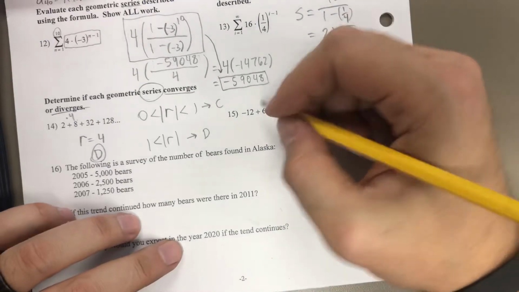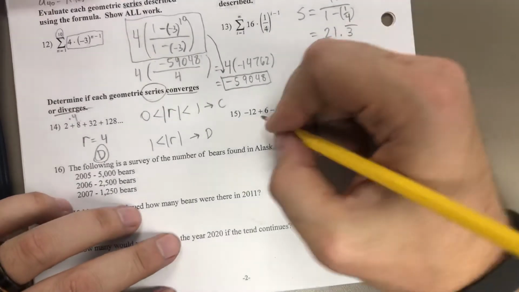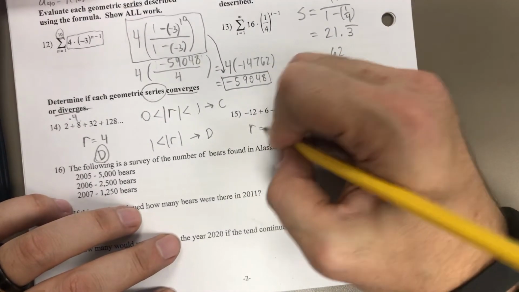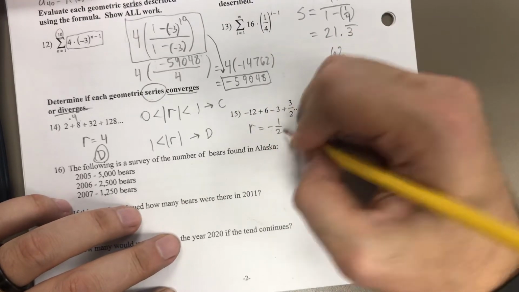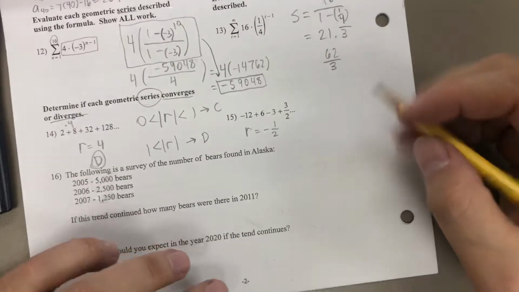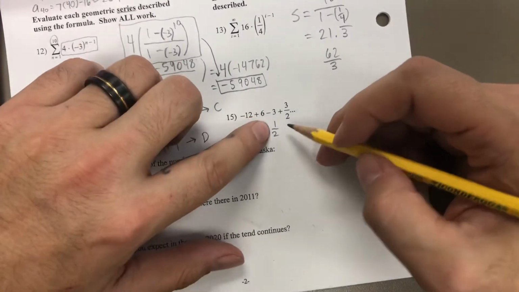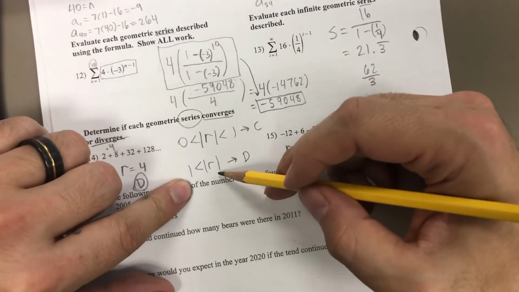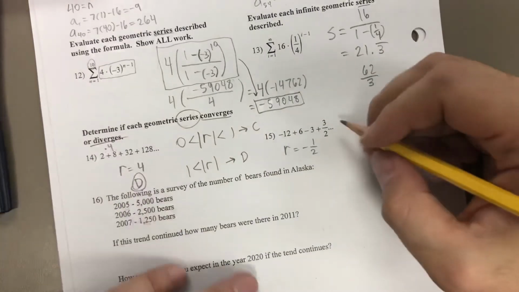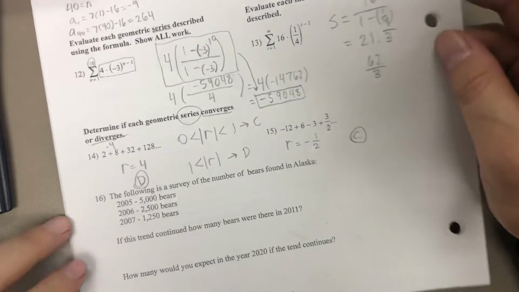Next, let's find the next common ratio. So from negative 12 to 6, 6 to negative 3, 3 to positive 3 over 2, that keeps multiplying by a negative because the sign keeps changing, and then it keeps dividing by 2, so that's like multiplying by 1/2. So my common ratio is negative 1/2. And regardless of the sign, so in other words, forget about the negative, 1/2. Is 1/2 between 1 and 0, or is it bigger than 1? It's between 0 and 1, so that means that the whole thing converges. So you just write converge or a C on it, whatever you want.